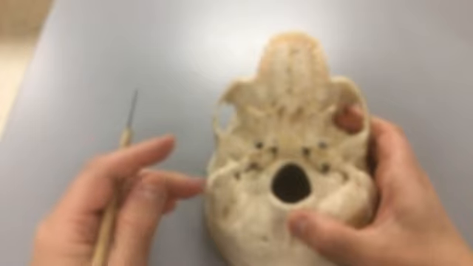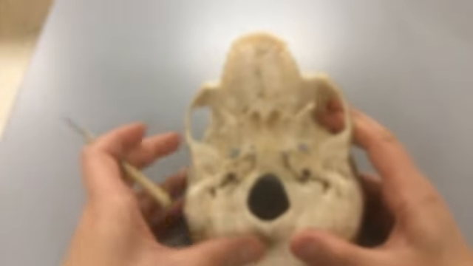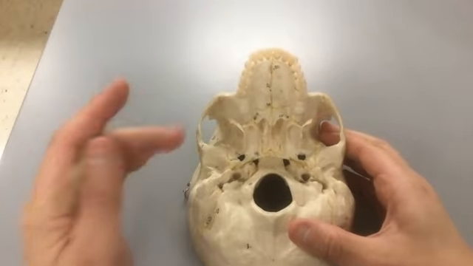Now, let's see. This needs to come into focus. It doesn't look like it's quite in focus. So give me just a moment. All right, there we go.